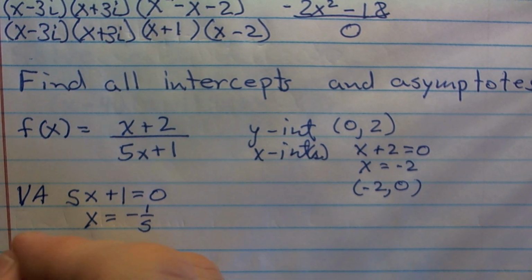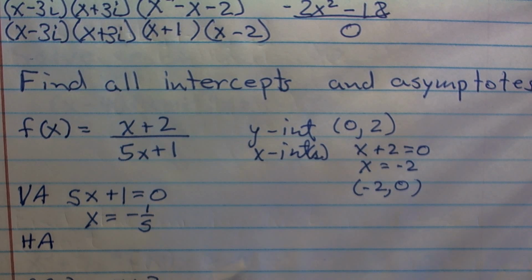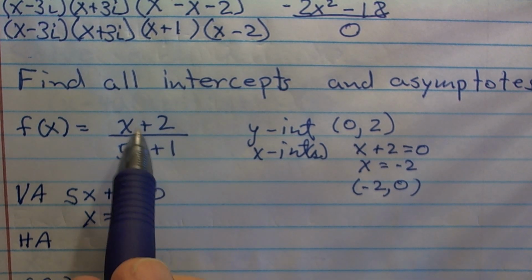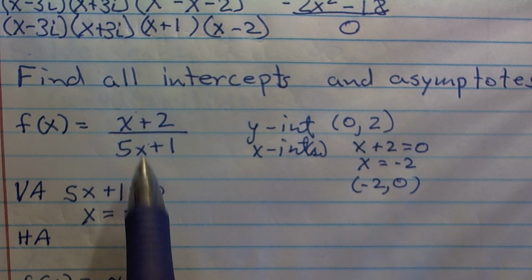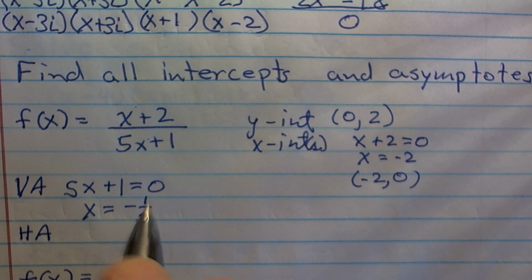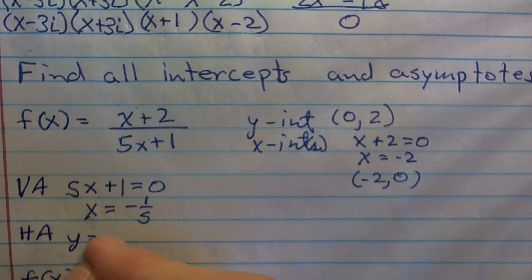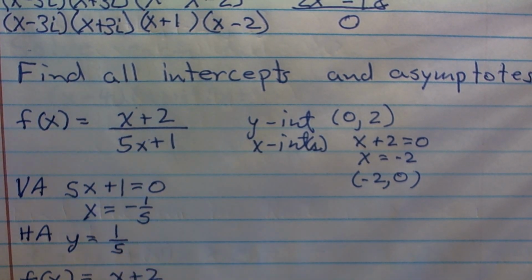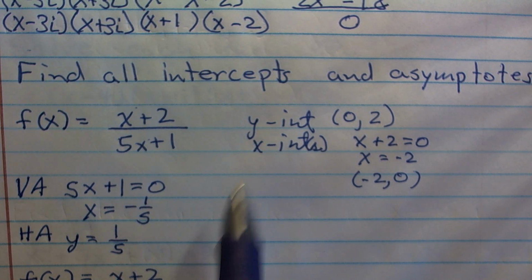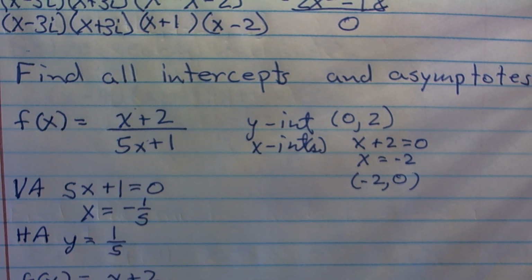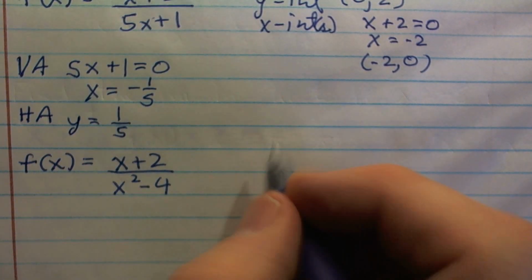To get the horizontal asymptote, we use the cases. Case 1, the degree on top and the degree on the bottom are the same. So the asymptote is going to be the ratio of the leading coefficients. Okay. So that's a quick rundown on how we would deal with this particular problem. Look, here's another one down here.